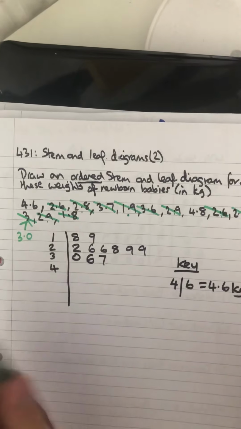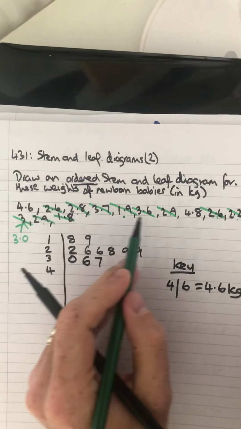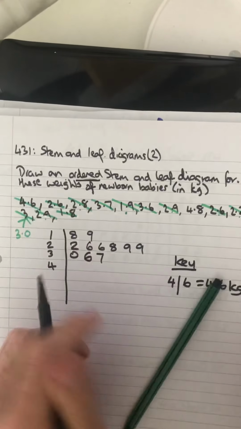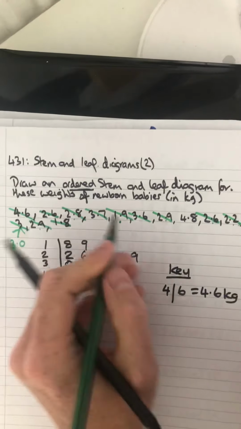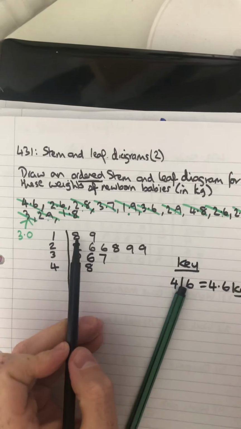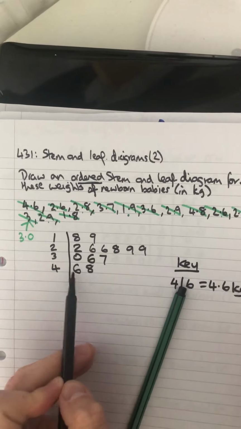And finally the 4s. I've got a 4.6 and a 4.8, and that's it. So I cross out 4.6, put that in, and I've got a 4.8, and then I put that in. Now just double check that they're in order. So they're in order, they're in order, they're in order, they're in order.